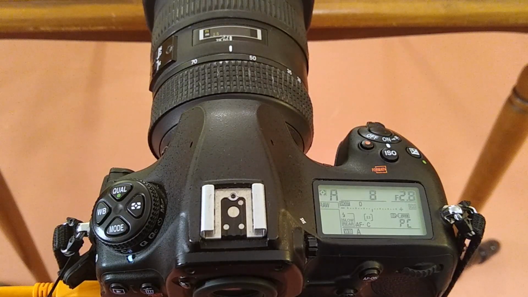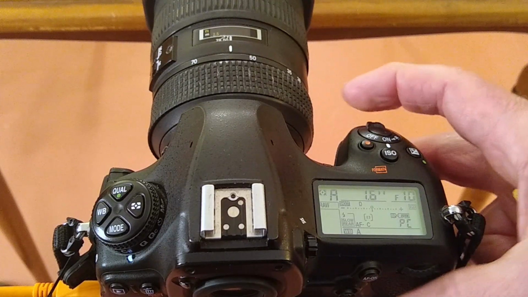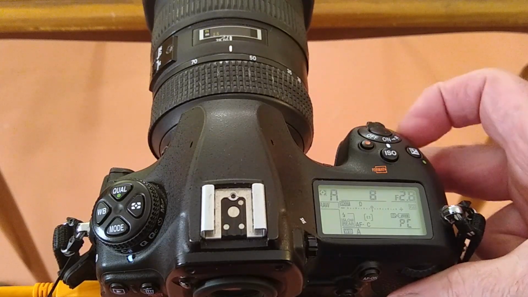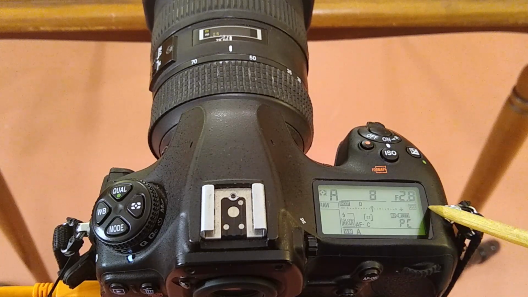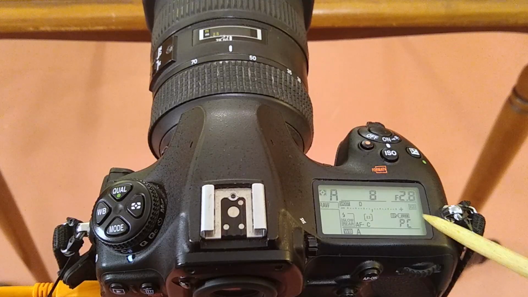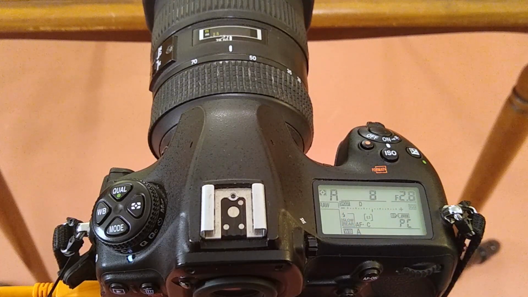Now watch what happens to the meter when I change my dial. That's right, nothing. Because the camera is doing the rest for us. We set the ISO initially, and now all we have to do is change the aperture in aperture priority, and the camera will set the shutter speed for us.